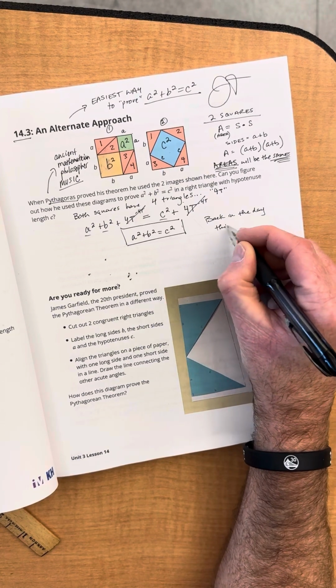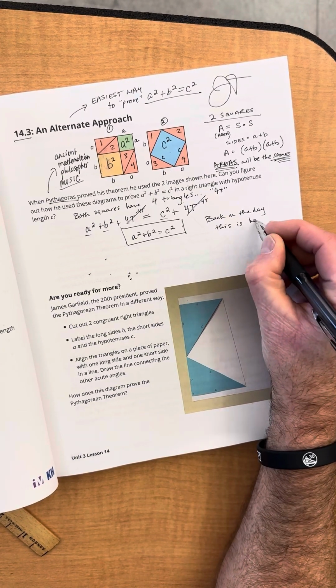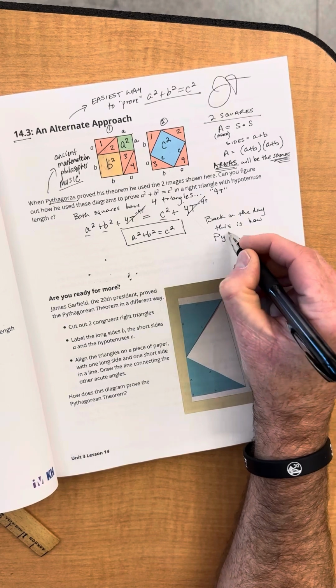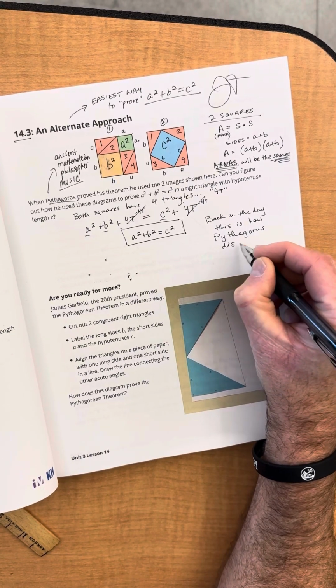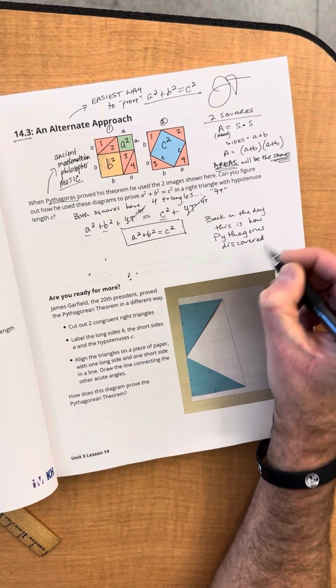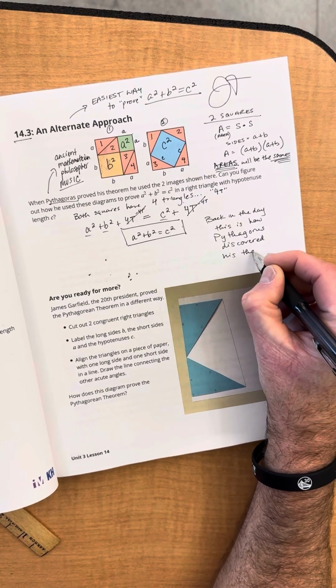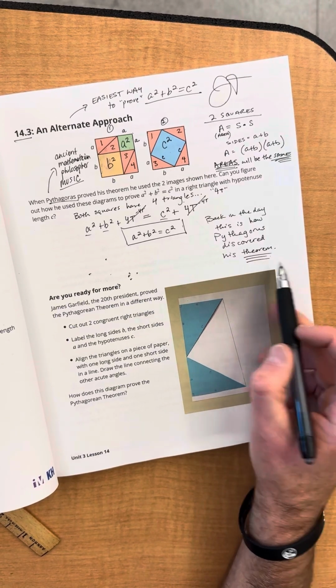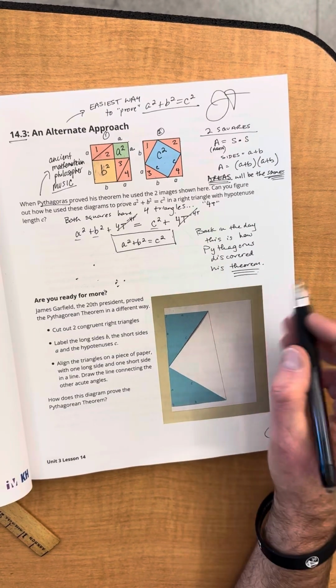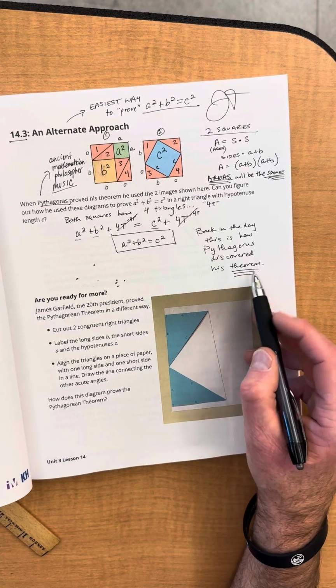This is how the genius Pythagoras discovered his theorem. A theorem is set in stone, like it's never going to change. You can spend your entire life trying to disprove a theorem. It's not going to happen.